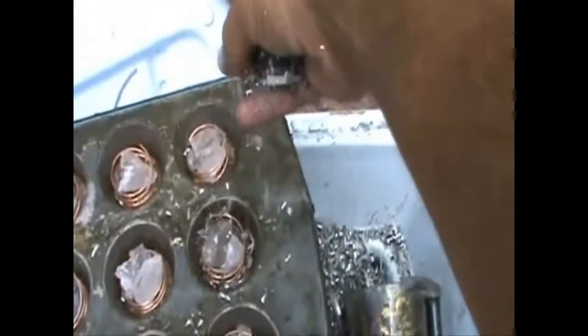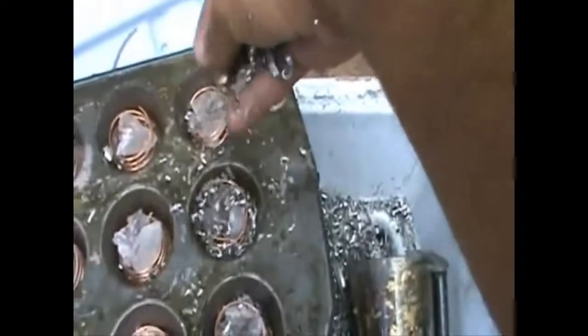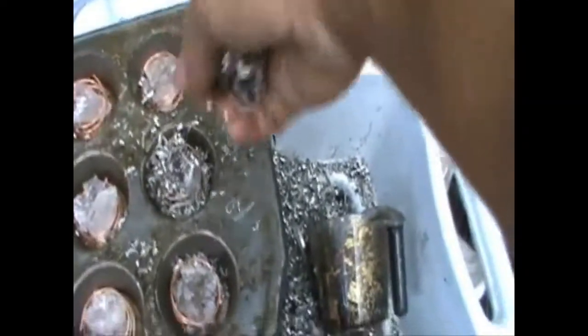So what we're gonna do now is we're gonna load these bad boys up with some shavings. And you usually want to do it about 1/3 of the way to the top.